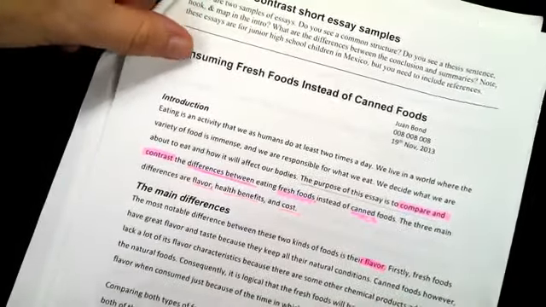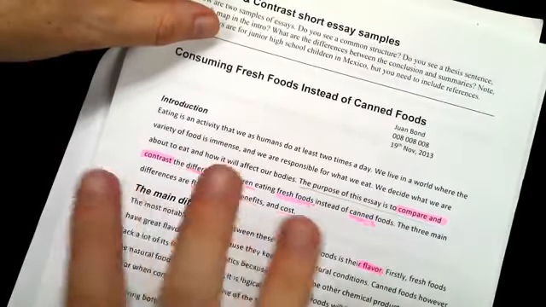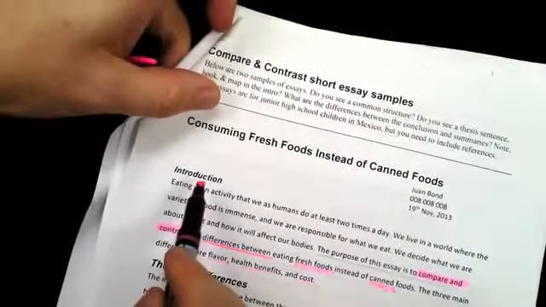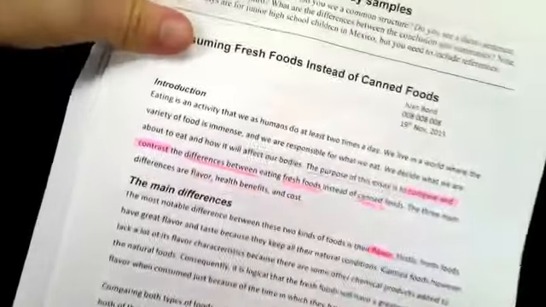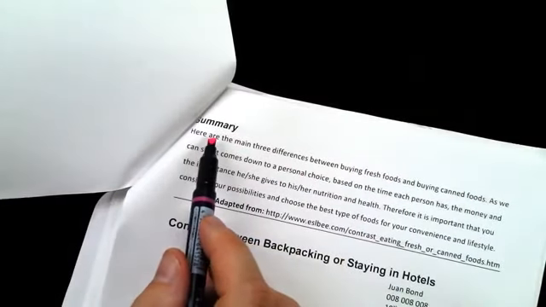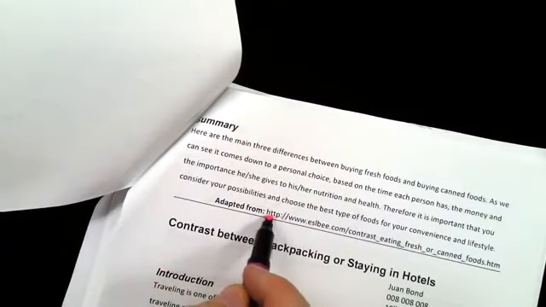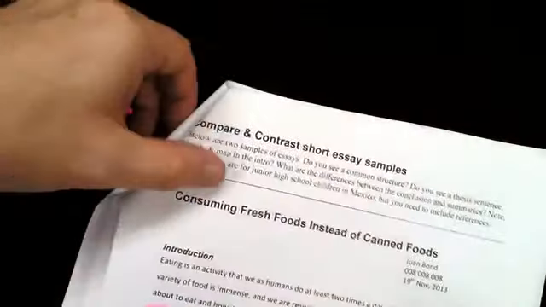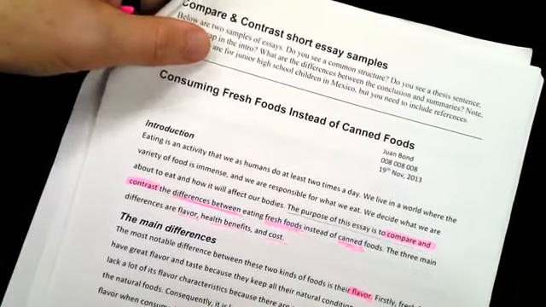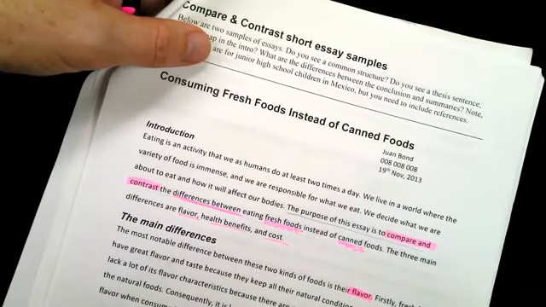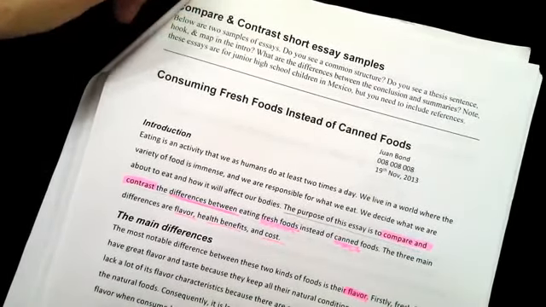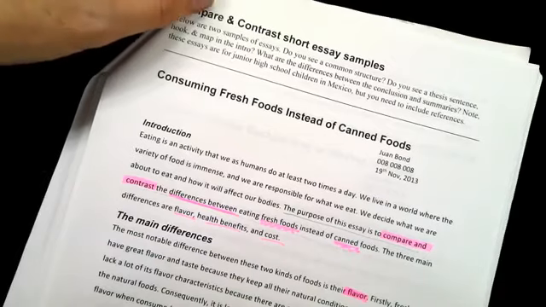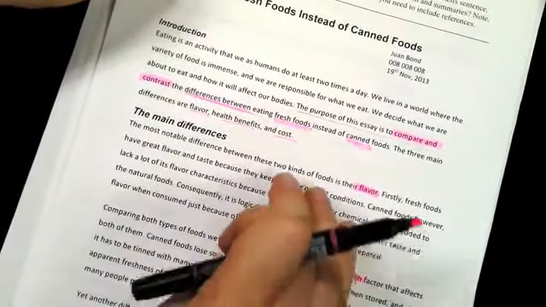And so there are 5 parts of this essay. First, introduction, body with the 3 points, and of course summary or conclusion, and you should have references too. This essay is an example from, I think, a high school website, and so they don't use references, but my students should use references. So that is what's called a point-by-point essay.